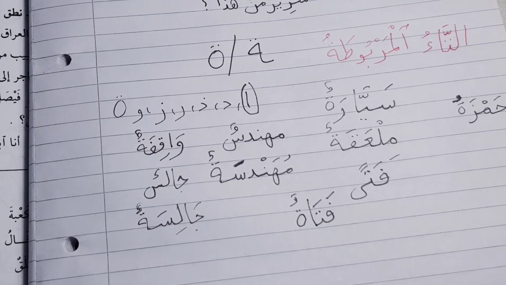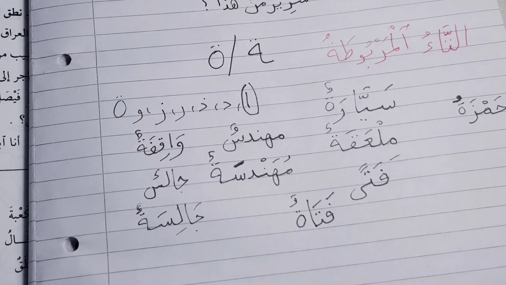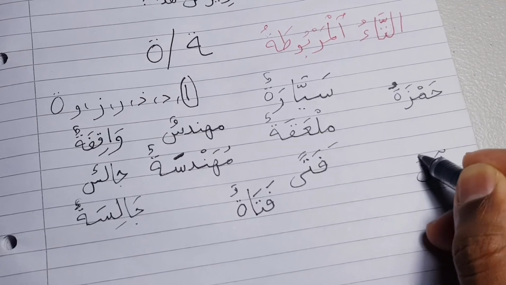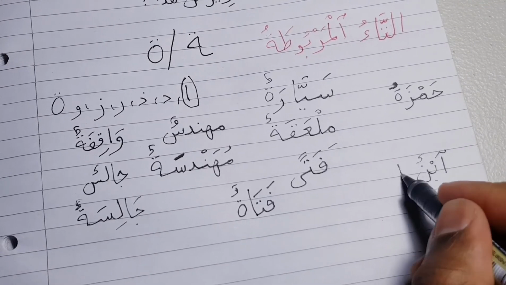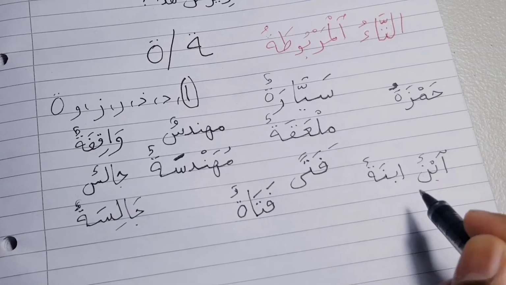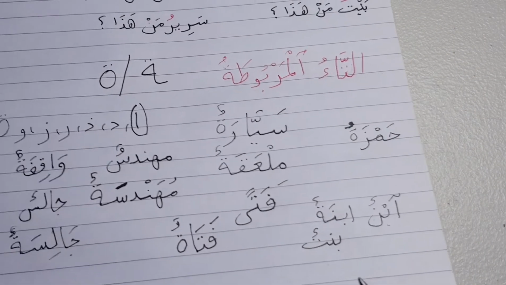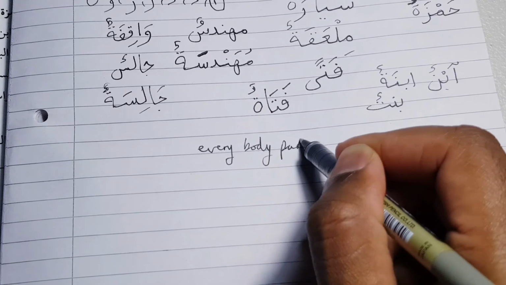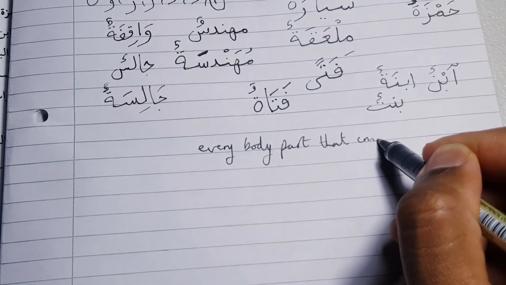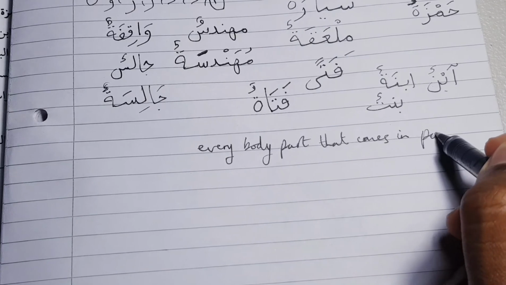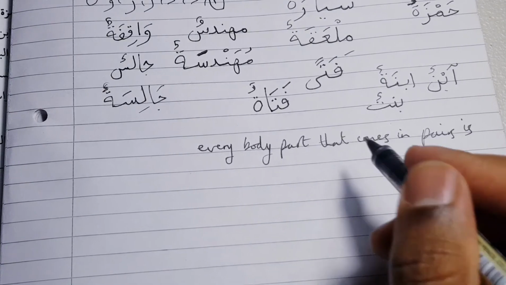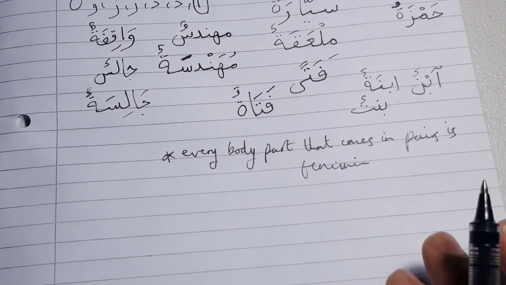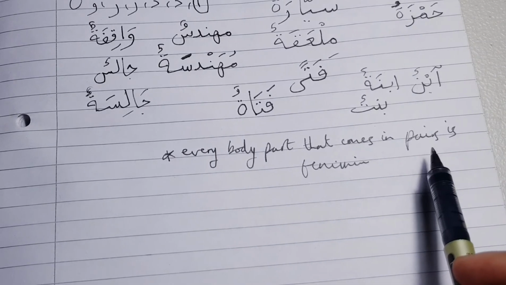طيب. Okay, so sometimes we can also do it to nouns, like ibnun. Ibnun means a son. We can add ta marbuta to it, and it becomes ibnatun. Ibnatun means daughter. And then there's another general rule, which is every body part that comes in pairs is also feminine. This is another rule, a general rule, yeah? Body parts that come in pairs, they are also feminine.